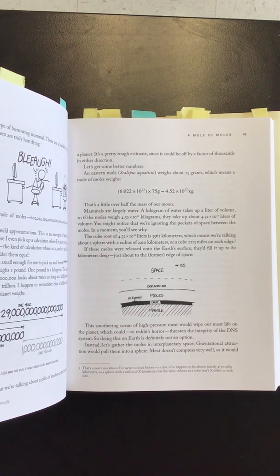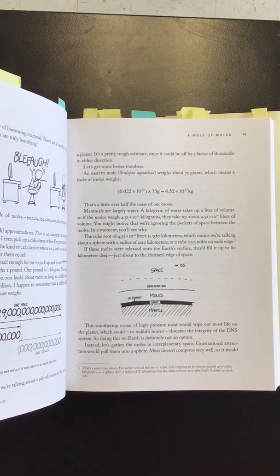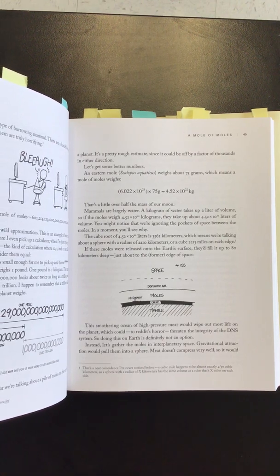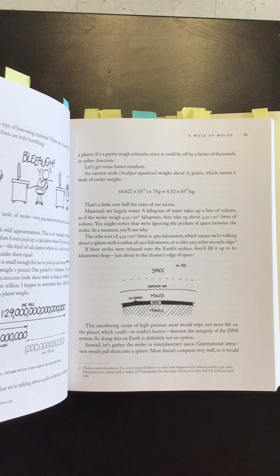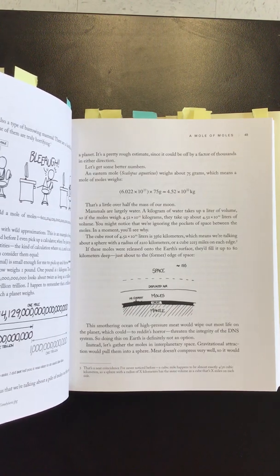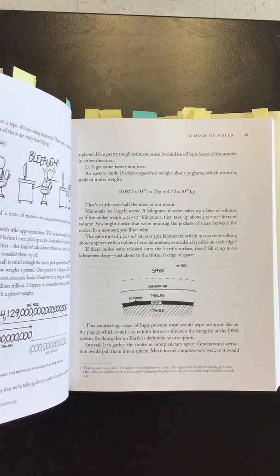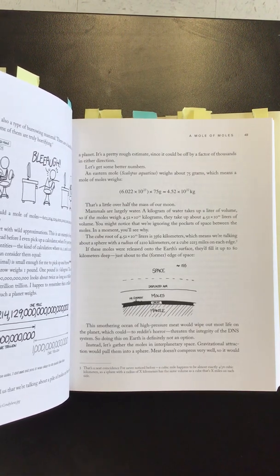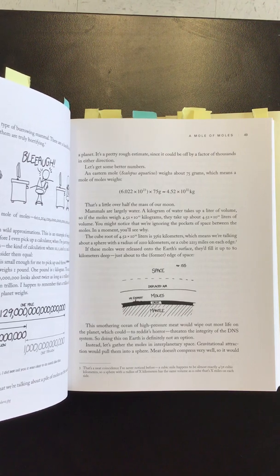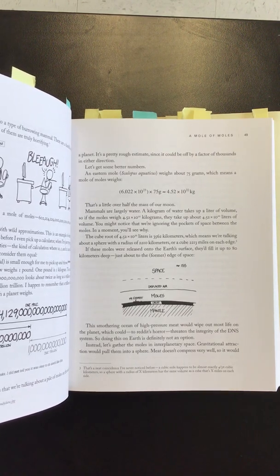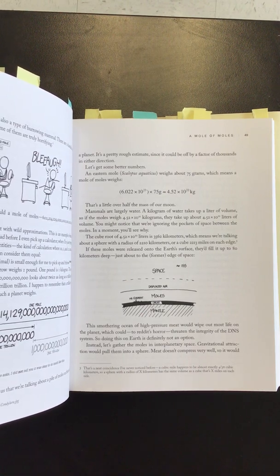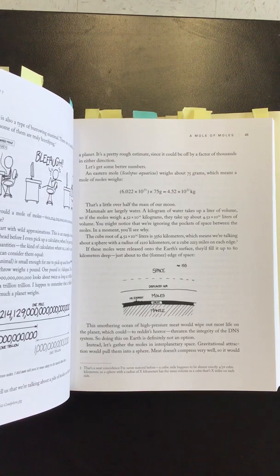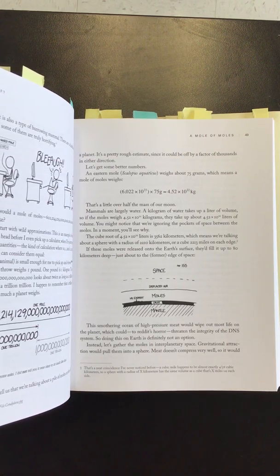So let's get some better numbers. An eastern mole weighs about 75 grams, which means a mole of moles weighs 6.022 times 10 to the 23rd times 75 grams, or about 4.52 times 10 to the 22 kilograms. That's a little over half the mass of our moon. Mammals are largely water. A kilogram of water takes up a liter of volume. So if the moles weigh 4.52 times 10 to the 22 kilograms, they take up about 4.52 times 10 to the 22 liters of volume. You might notice that we're ignoring the pockets of space between the moles, and in a moment you'll see why.